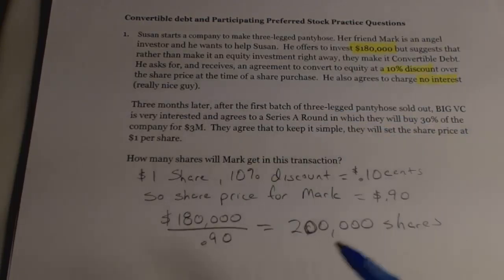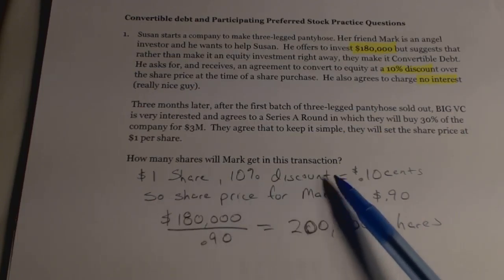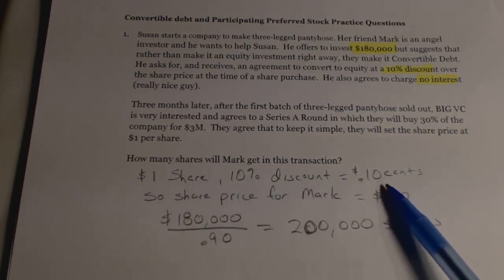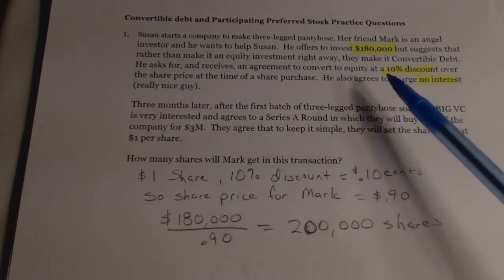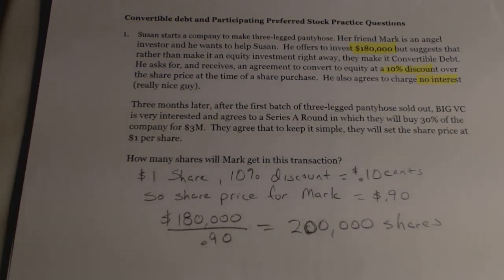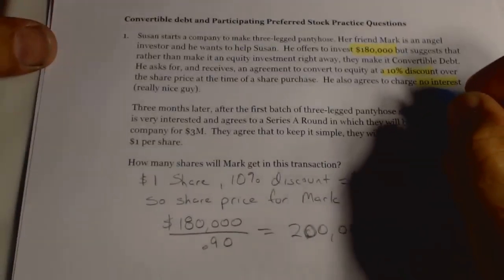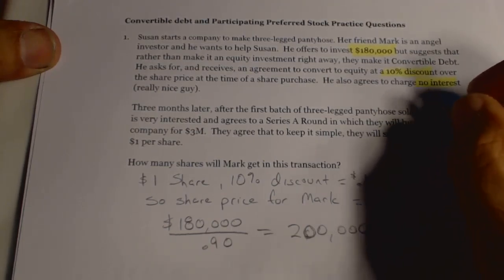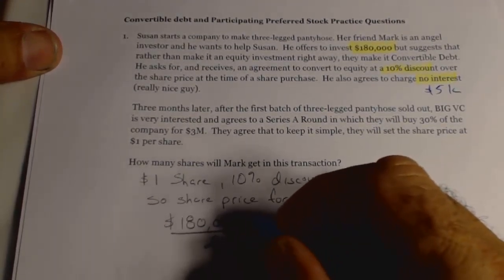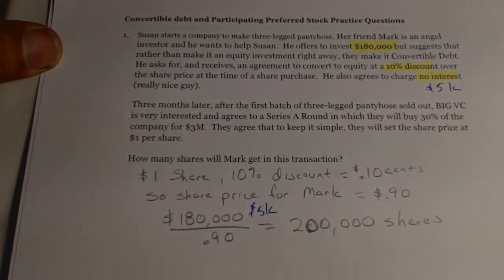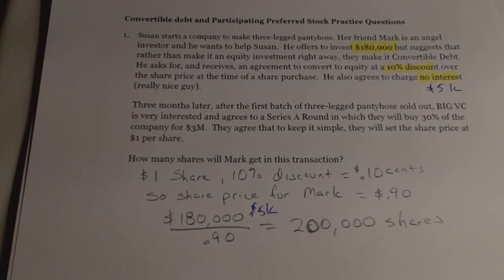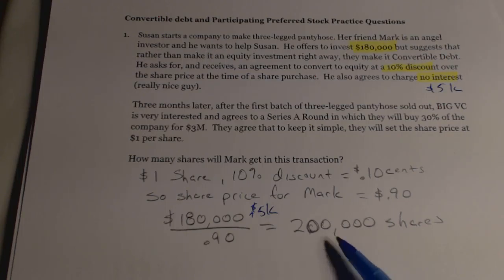Okay, so the share price is going to be $1. A 10% discount is 10 cents off of that. So the share price for Mark is 90 cents. Now he's owed $180,000. And remember, if there was interest, say there was 5K in interest, all you do is add the 5K to this and make it 185,000, right? But for this example, we'll just do it like the problem. 180,000 is what he's owed, divided by 90 cents a share means he'll get 200,000 shares.